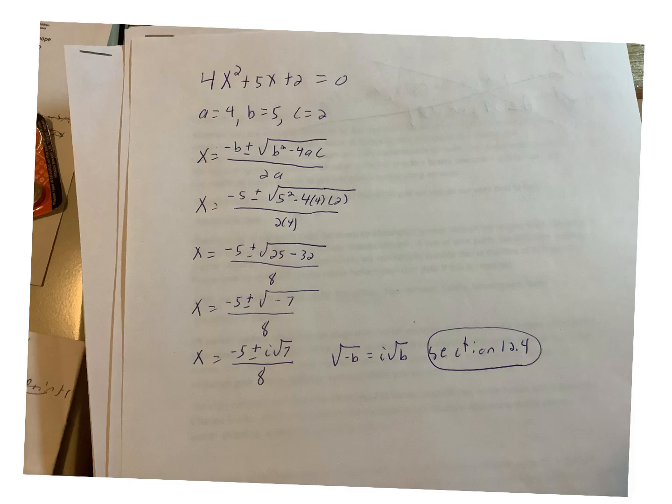I saw your question in the email. You want to solve this quadratic equation using the quadratic formula. So you've got to have 0 on one side. Identify A, B, and C.